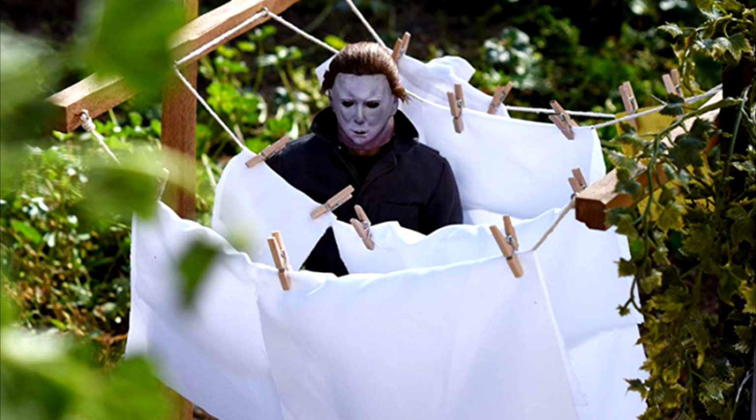Michael Myers, played by Nick Castle, is a faceless, relentless force of evil. Unlike other slashers of the time, Michael doesn't speak, and his motives are never fully explained. This enigmatic nature made him even more terrifying, as viewers couldn't predict his next move or reason for killing.